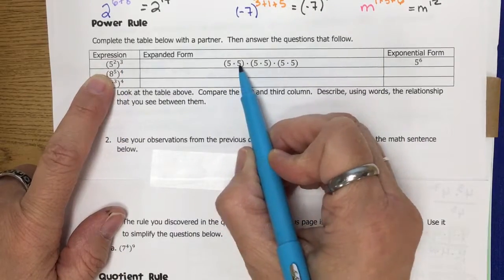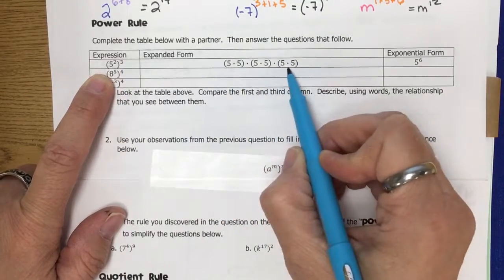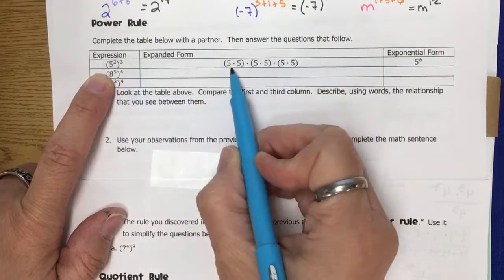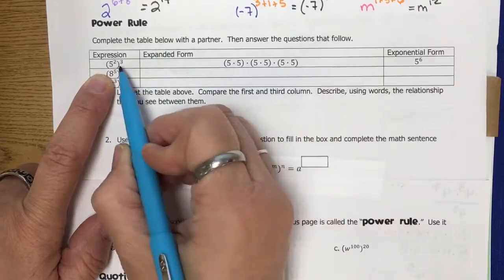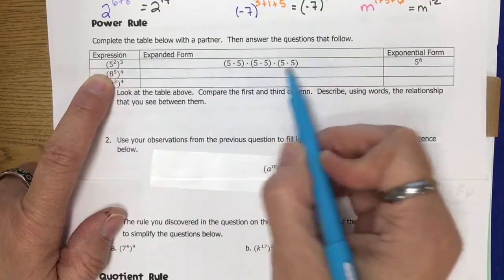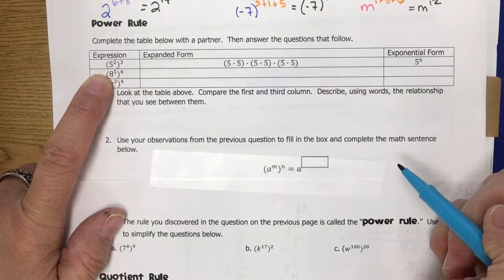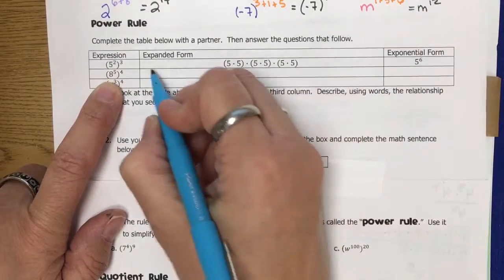So I wrote 5 times 5, but I wrote it 3 different times. What's inside the parentheses are the 2 5s, and then I wrote that 3 different times. When I add them all up, I get 5 to the 6th power. So that's what we're going to do here.